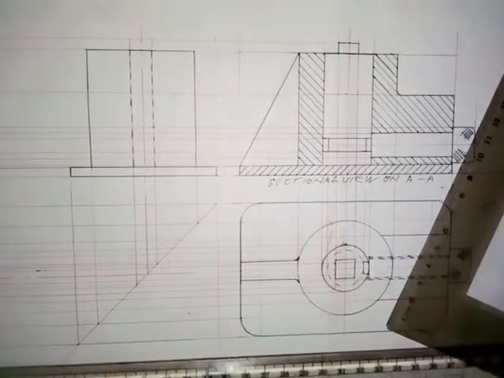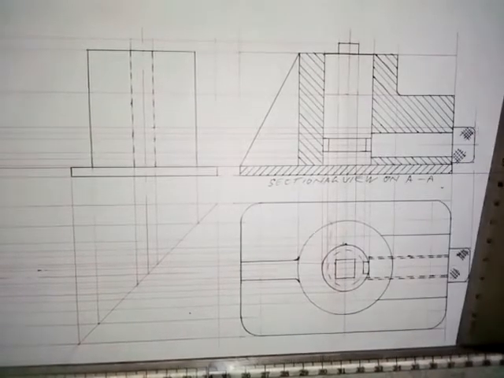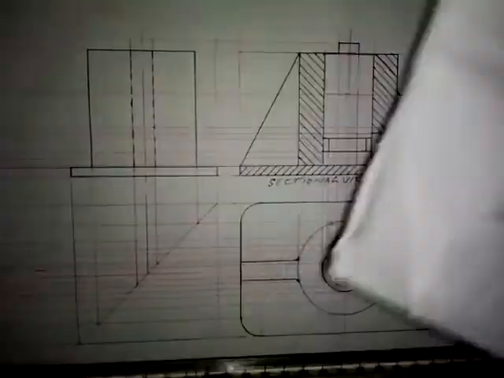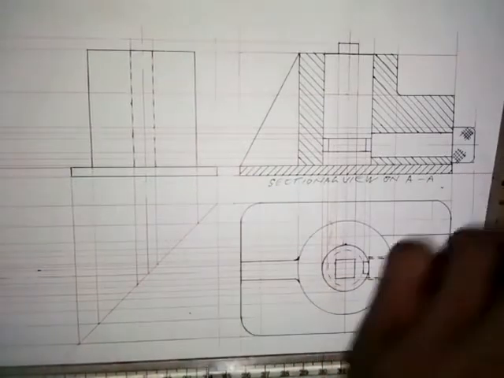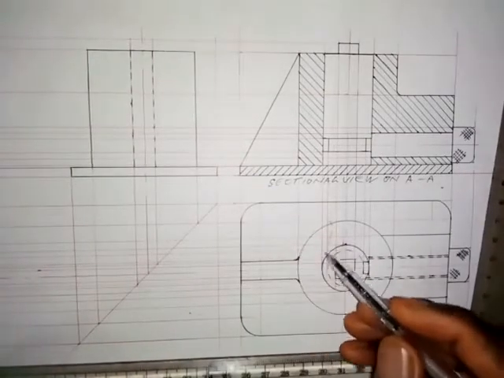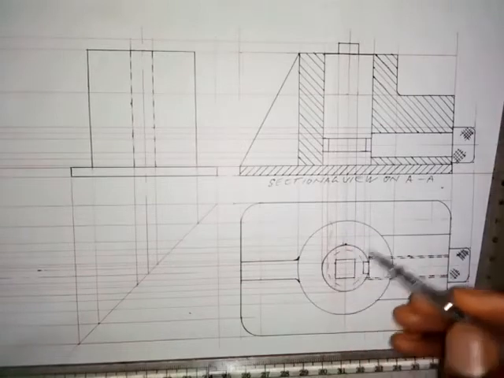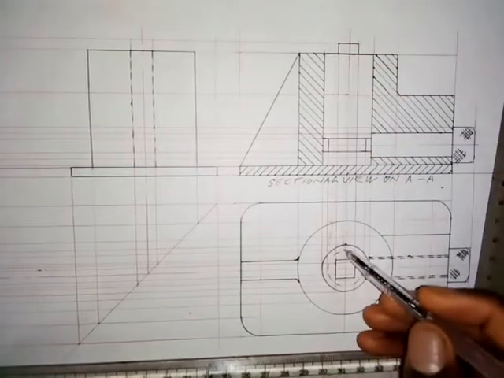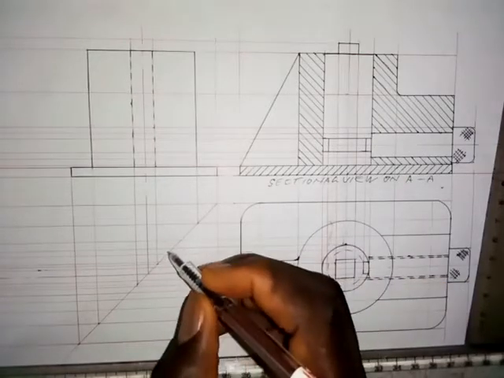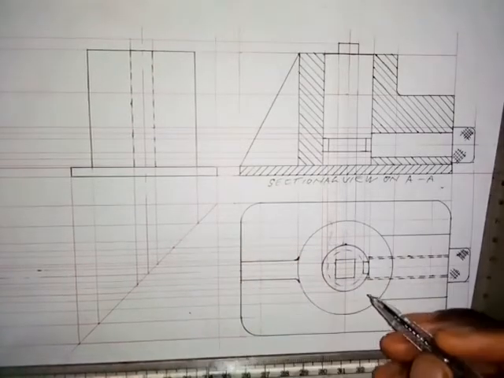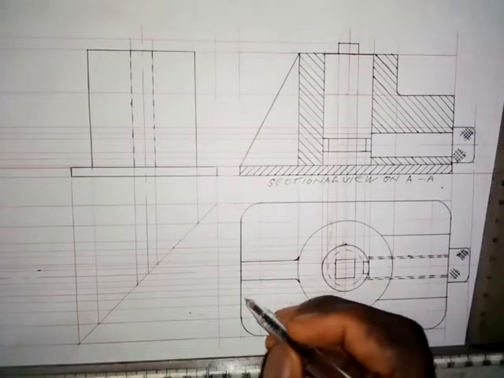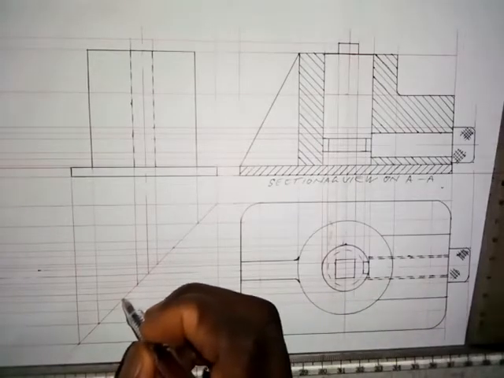So the next thing that we are going to have here, let's put this chain, that is part 2. Part 2 will be hidden from me. So for part 2, I'm going to follow this line because this is its top. Its top is circular, so this is its top. So I'll follow this line. So we have this point, and then I follow this line. So we have this point.